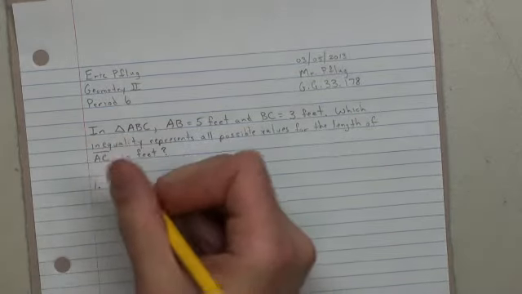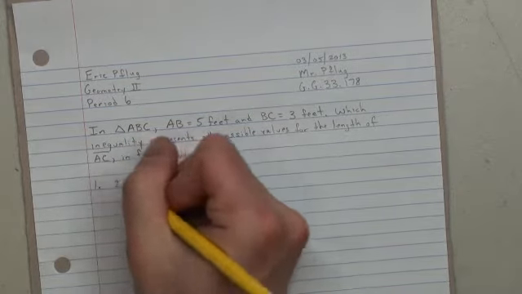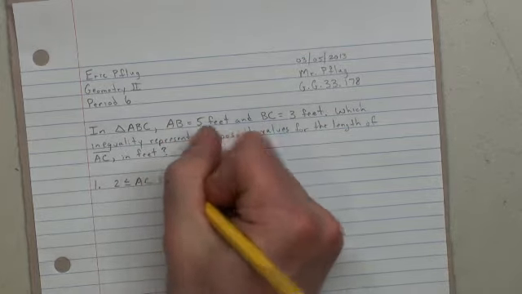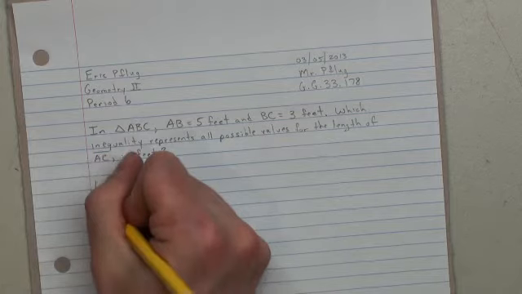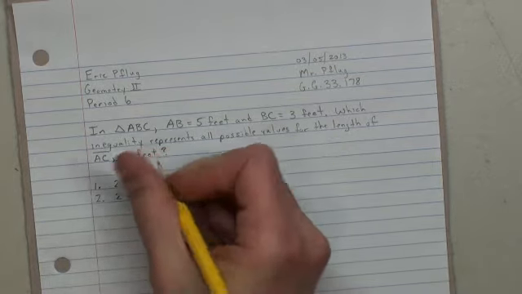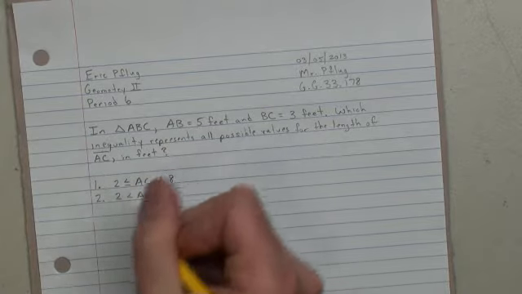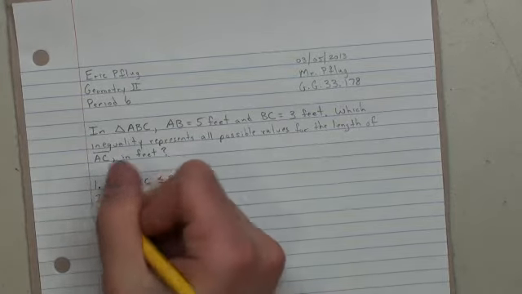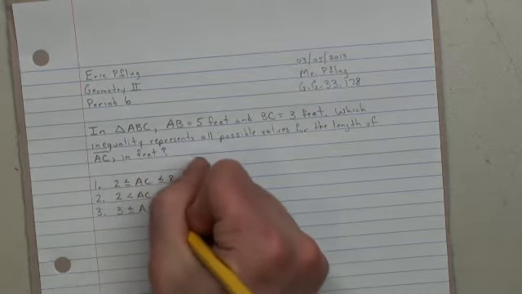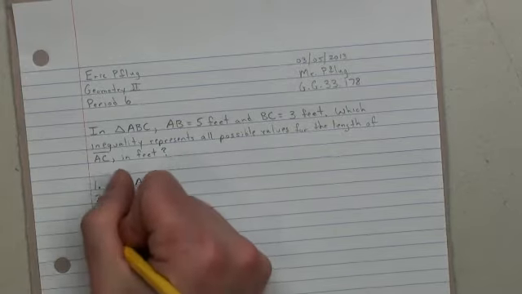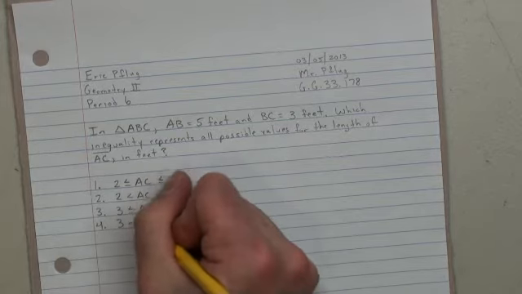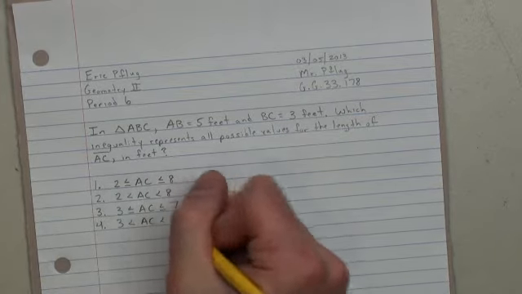Choice 1, 2 less than or equal to AC less than or equal to 8. Choice 2, 2 less than AC less than 8. Choice 3, 3 less than or equal to AC less than or equal to 7. And 4, 3 less than AC less than 7.